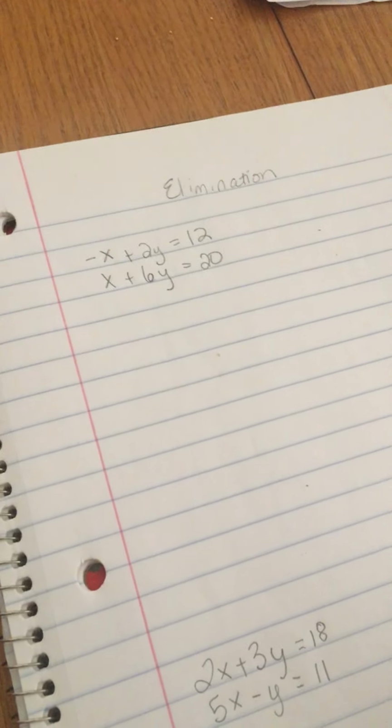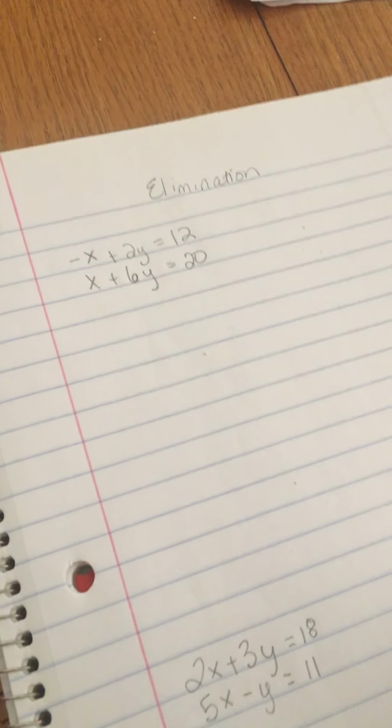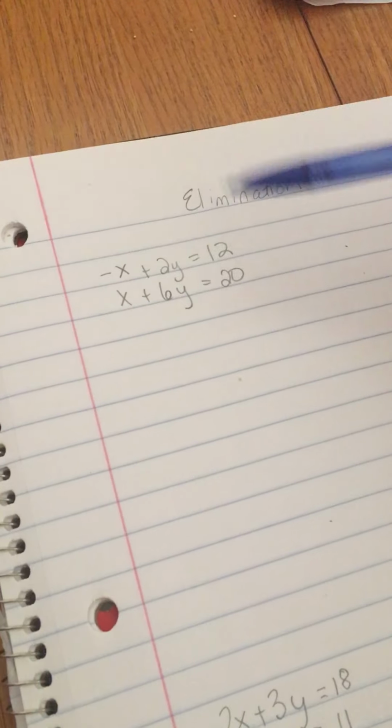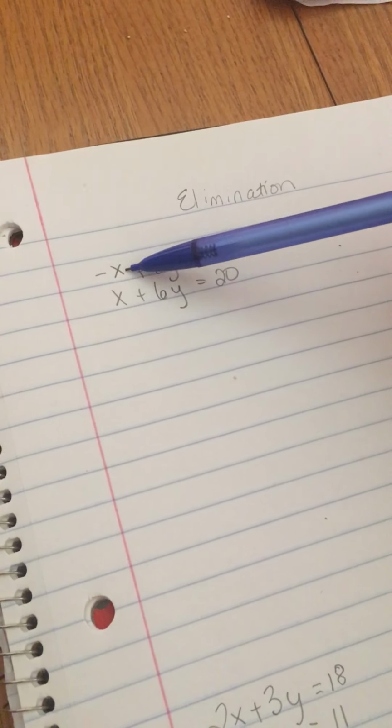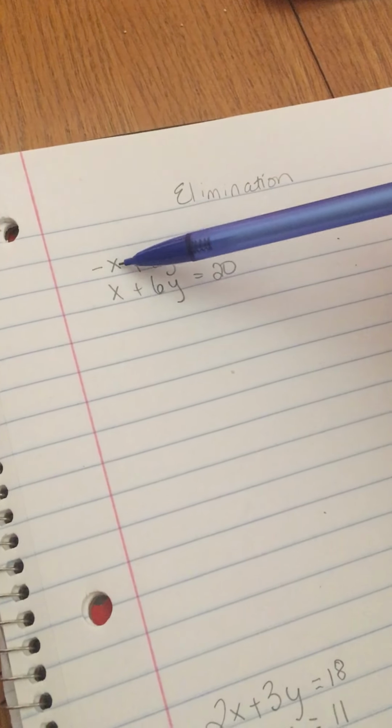Good morning, everyone. Today is elimination. It's very similar to substitution, except I find it quite easier actually. So, the first type of problem is when you have two variables, however, one is opposite of the other.